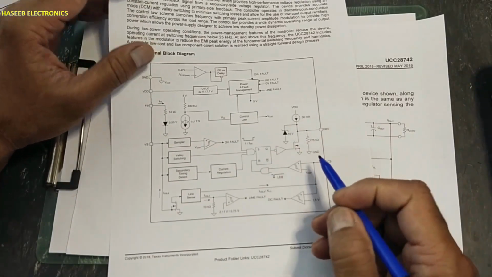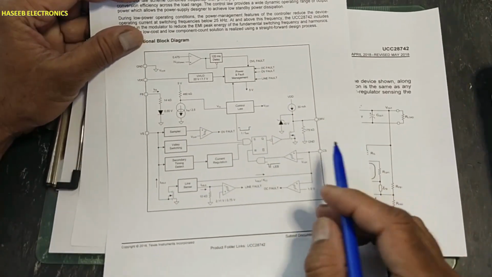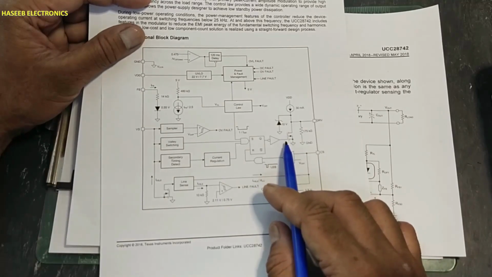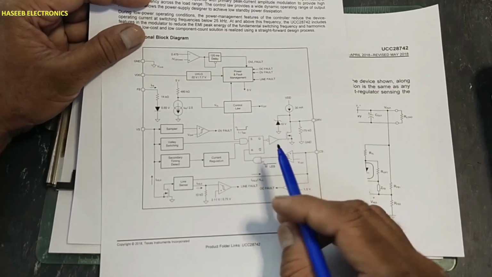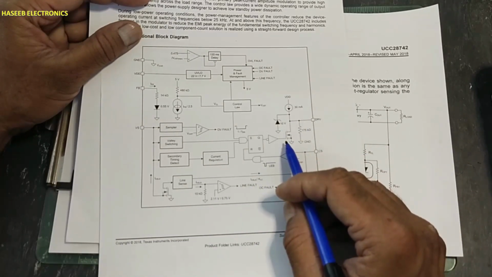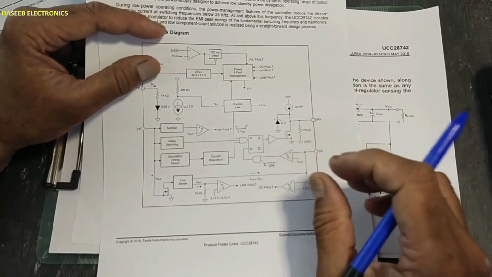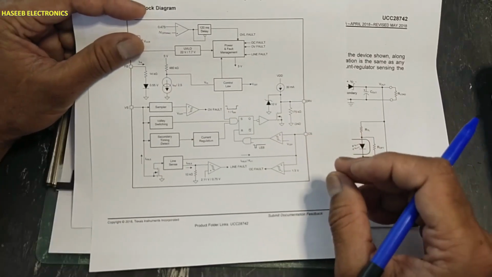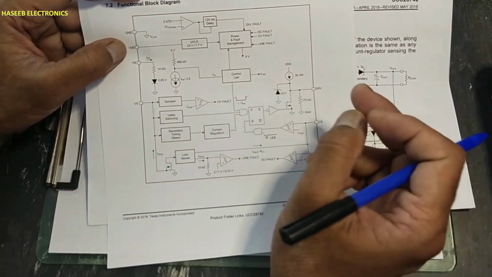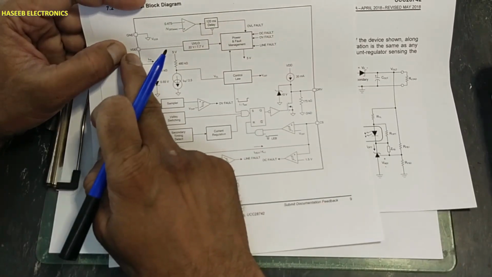If any IC is using MOSFET, MOS technology, as we see here in its output stage, that means we need a drain voltage. So that is the reason it is named VDD voltage.